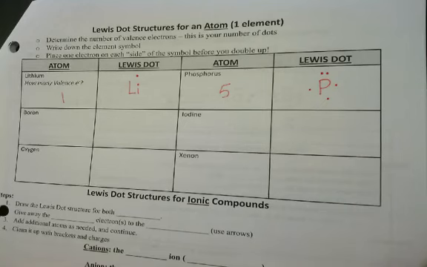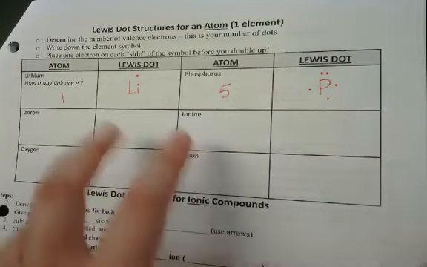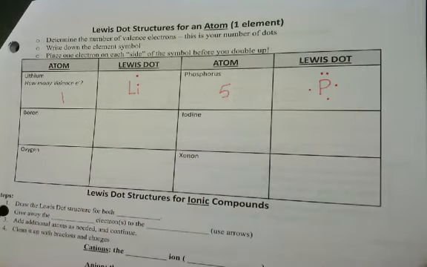Okay, so I'm going to give y'all a few minutes to go and do these next two. I'm going to give y'all like 2-ish minutes to go through and do these next two. If you're watching the video, pause it, and then come back and check your work.